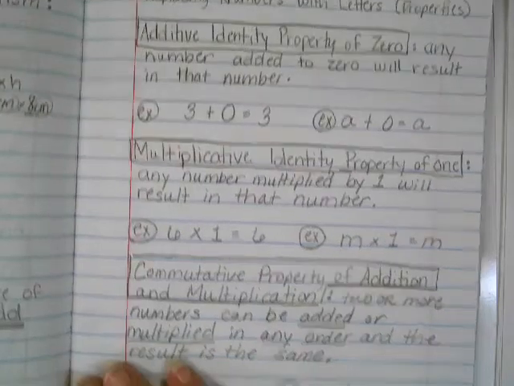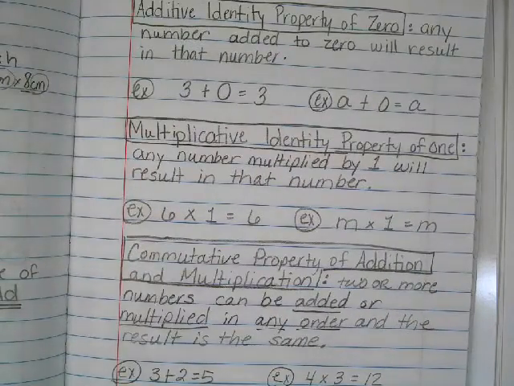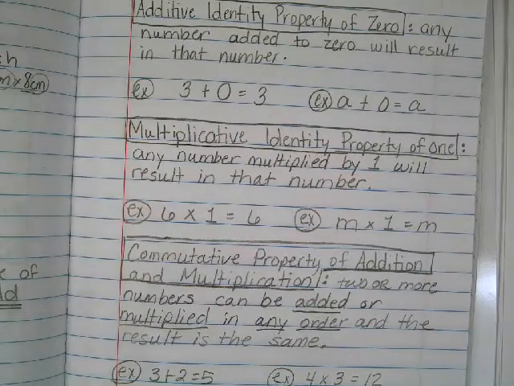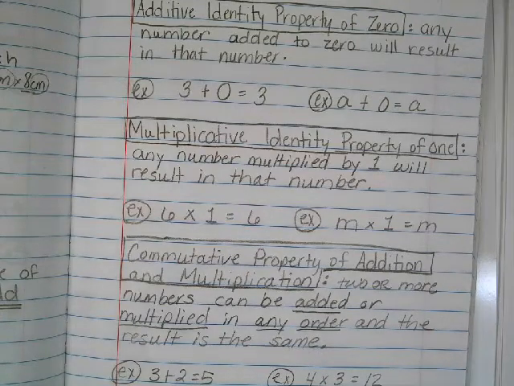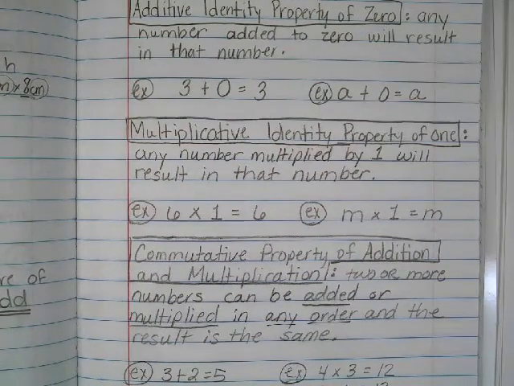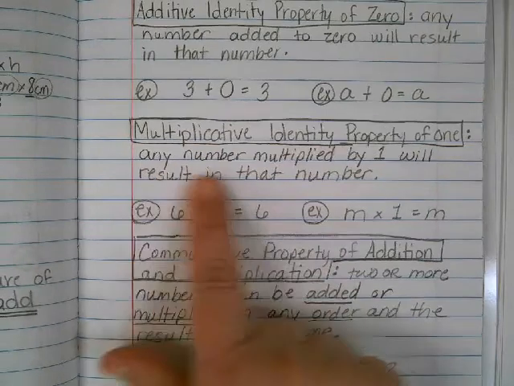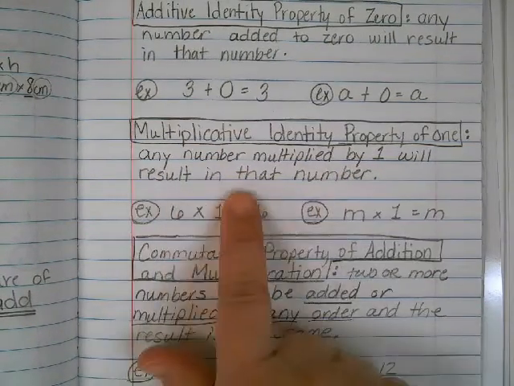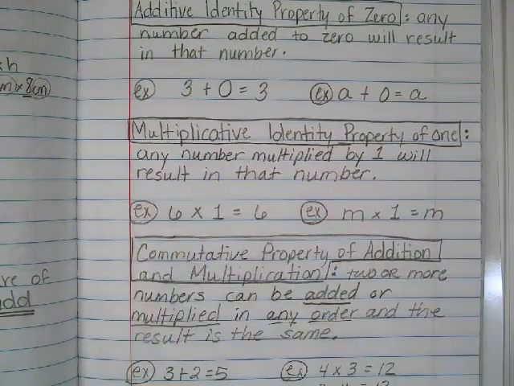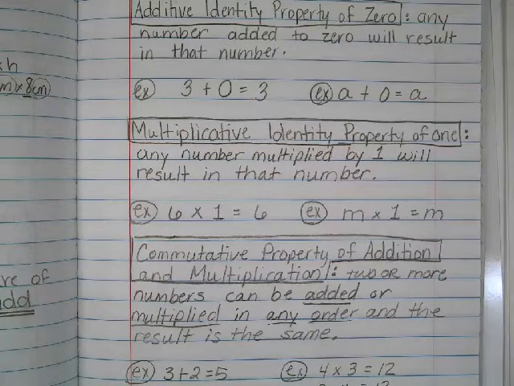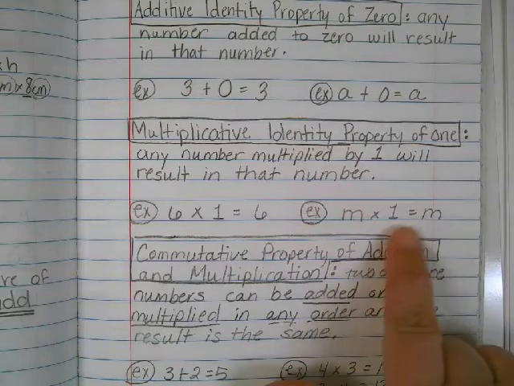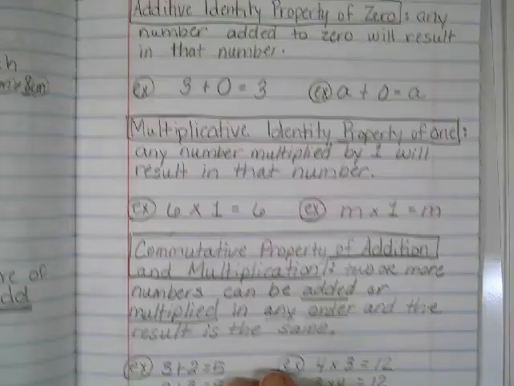The next property we're going to take a look at is the multiplicative identity property of 1. Again, this is something that most of you probably know, second nature. It says that any number multiplied by 1 will result in that number. So for example, 6 times 1 is 6. Or if you had a variable such as m, m times 1 would equal m.